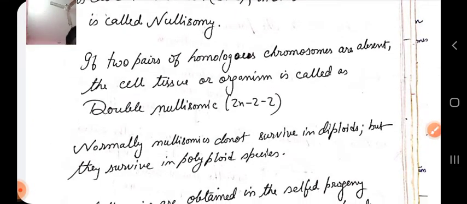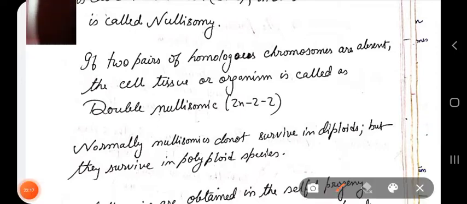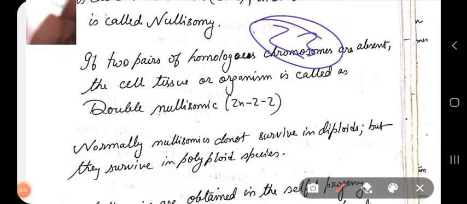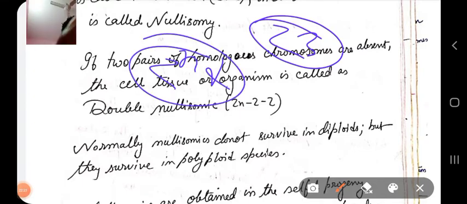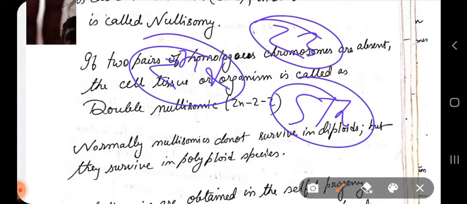Now, if two pairs of homologous chromosomes are absent, then that cell, tissue, or organism will be called double nullisomic. That means we have 23 pairs of chromosomes, and out of these 23 pairs, our second pair and the fifth pair of chromosomes are lost. That will be called double nullisomic.